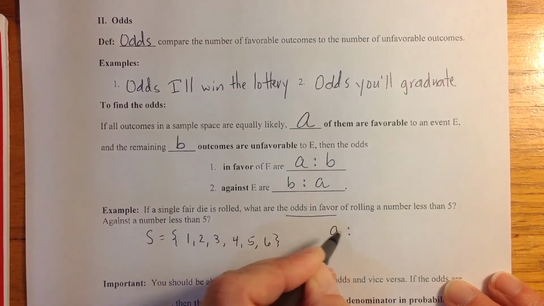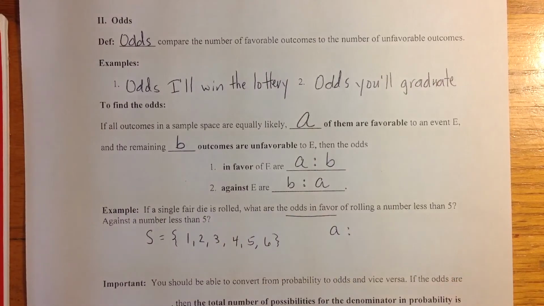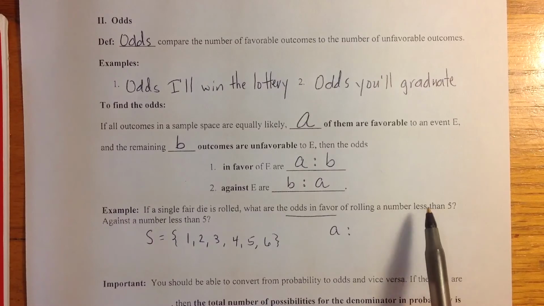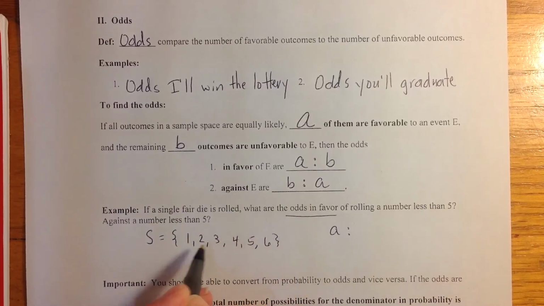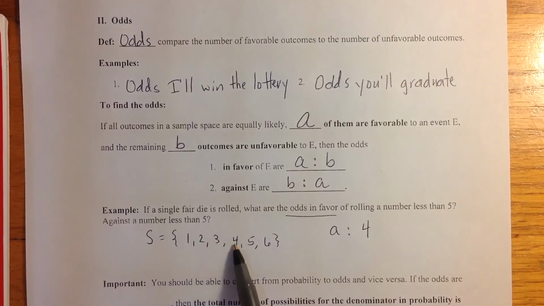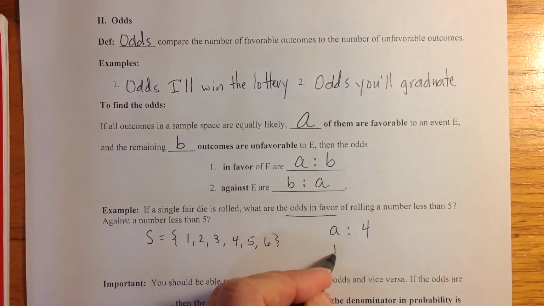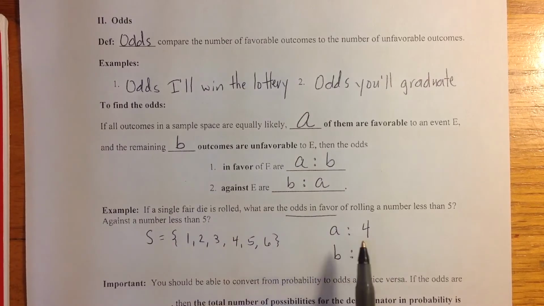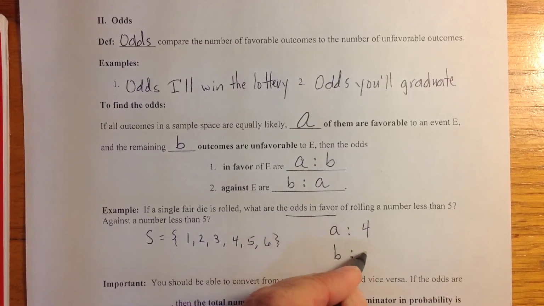A is the favorable answers, the answers that would satisfy a number less than 5. So if I look at my sample space, there are 4 numbers that are less than 5. B are the unfavorable outcomes, or the numbers that are not less than 5. So 5 is not less than itself, and 6 is not less than 5, so 2.